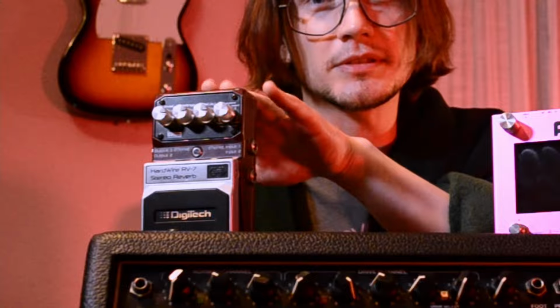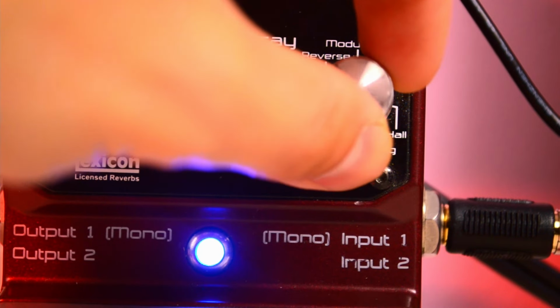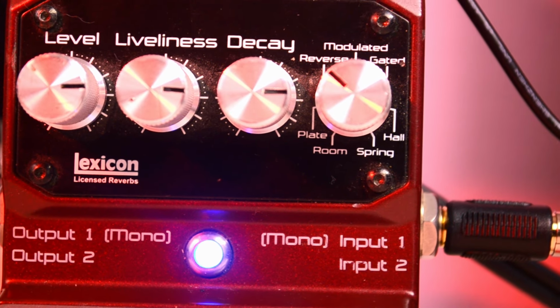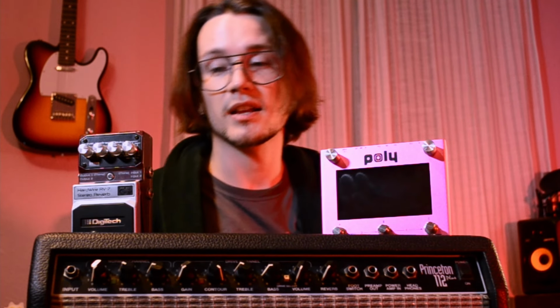If you're a musician, you probably have some favorite music gear. I personally love reverb, and not just any reverb, I love this one. This is the Hardwire RV7. It's a digital stereo reverb with two very special modes. One is a gated and the other one is a reversed reverb. This is pretty rare and this one does it like no other reverb.